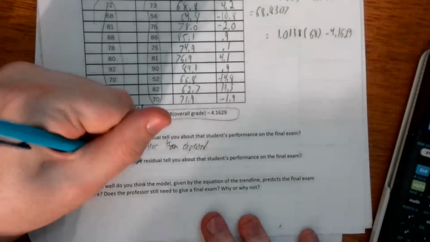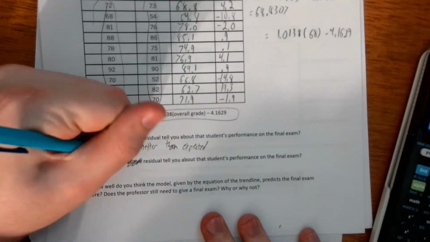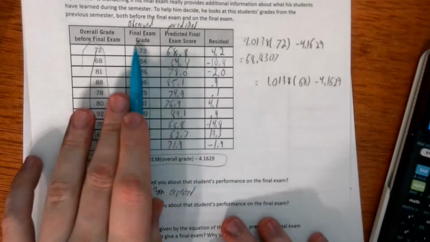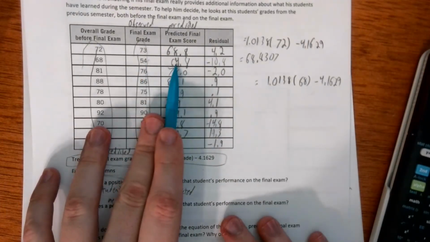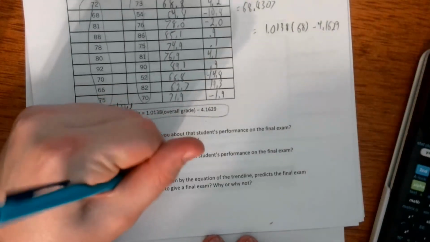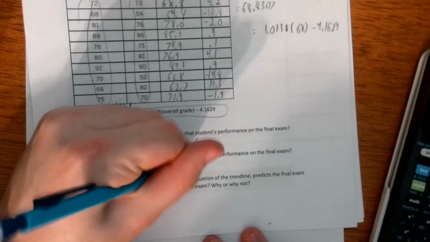So what does a negative residual tell you about a student's performance on a final exam? So like the second person. Well, it looks like they did worse on their exam than what was predicted. Right, so another way to say that is they did worse than they expected. So the student did worse than expected.